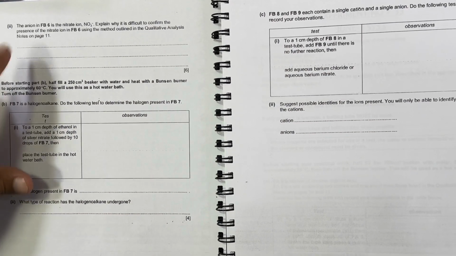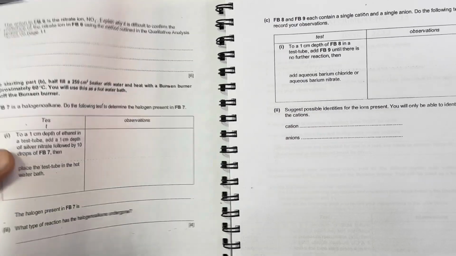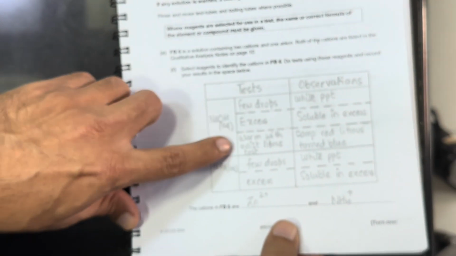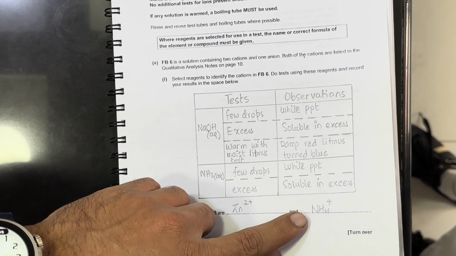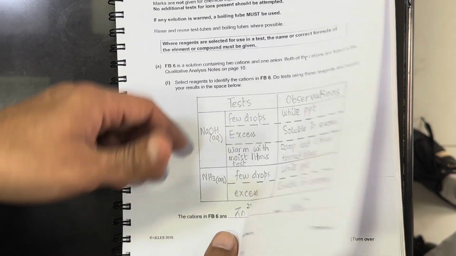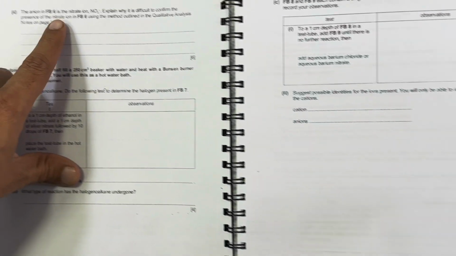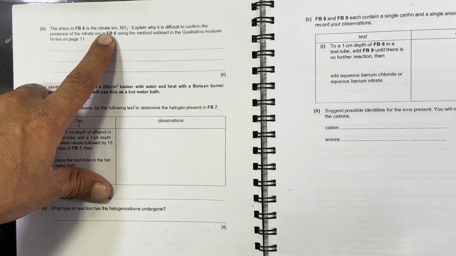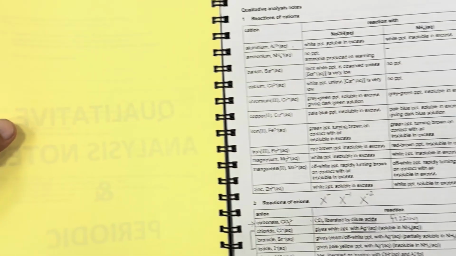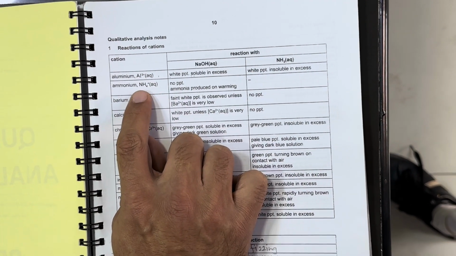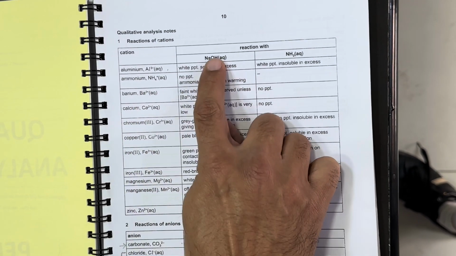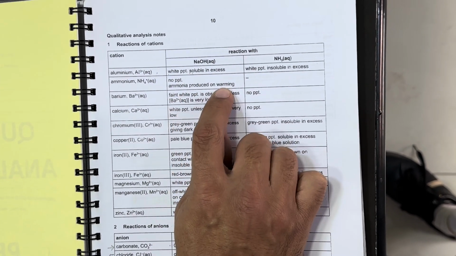Now if we see FB6, we have found it contains the ammonium ion also. FB6 contains a cation, that is ammonium, and it contains nitrate. Here they have said it contains nitrate. So now let's look at both tests in the qualitative page. The test to see the presence of ammonium ion was basically that sodium hydroxide was added and we have warmed.